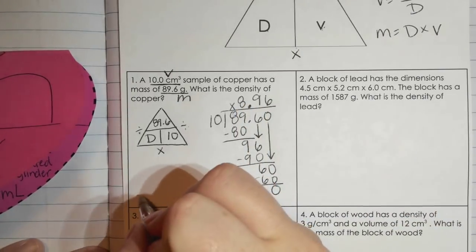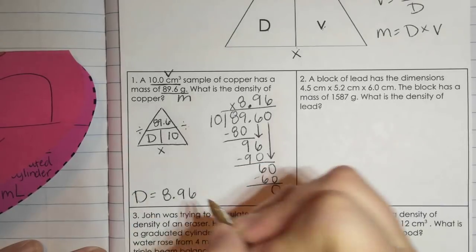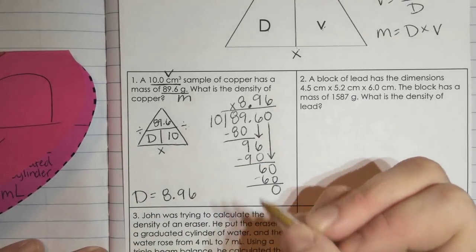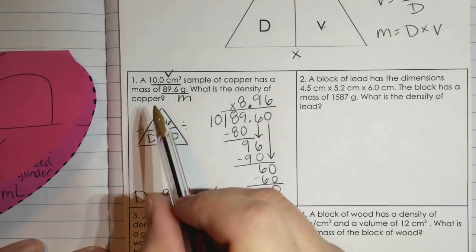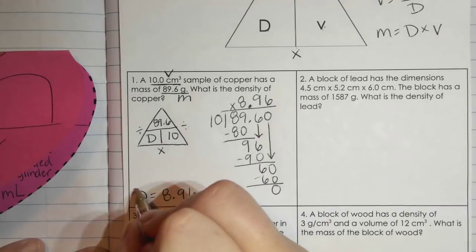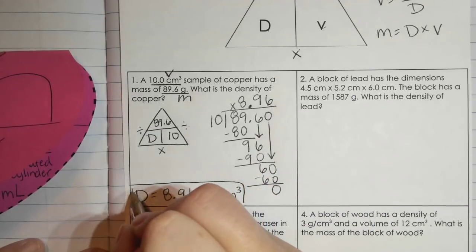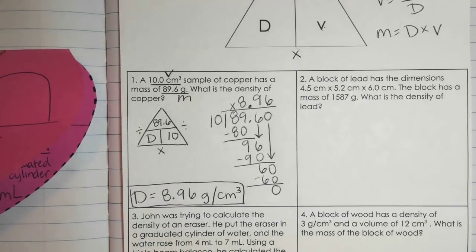So I'm going to come back over here. D equals 8.96. And then remember, we have to have our units. We take our mass units, which was grams, slash our volume units, which was centimeters cubed. And if you're doing work, you'll put a box around your answer so that we can see it. Now it's easy to identify that the density of copper is 8.96 grams per centimeter cubed.